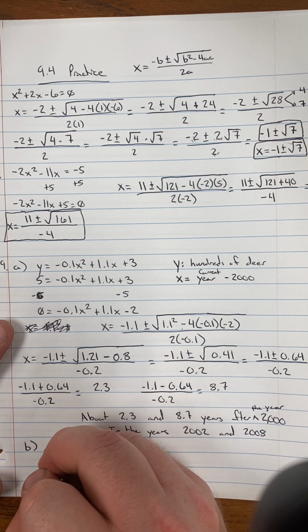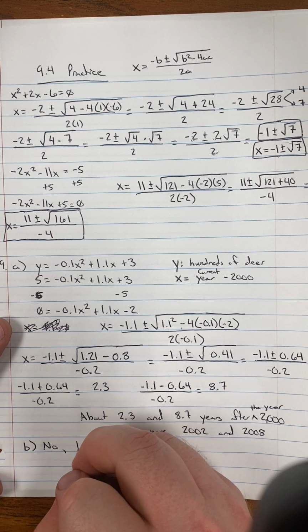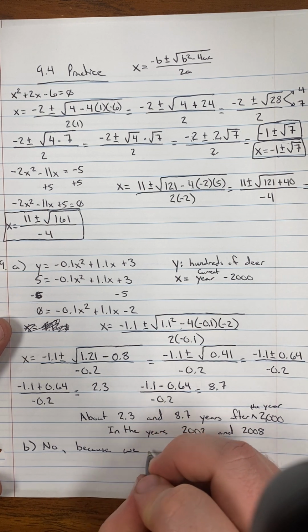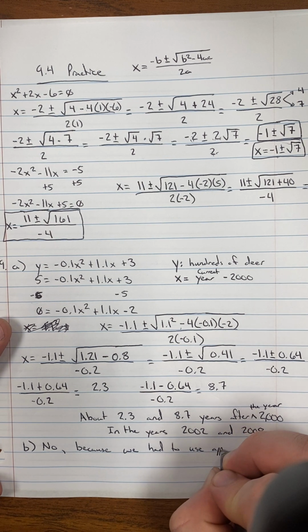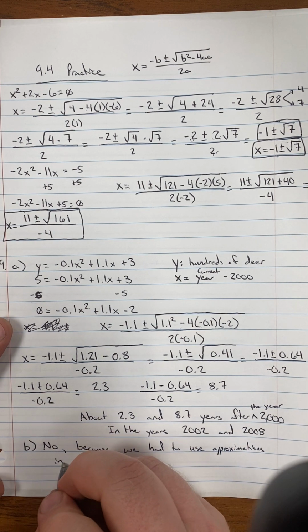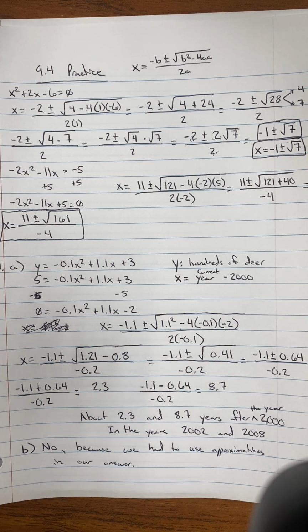So I would say no, because we had to use approximations in our answers. So it's probably not a very accurate formula, to be honest. Okay, so that's how I would solve number 9.